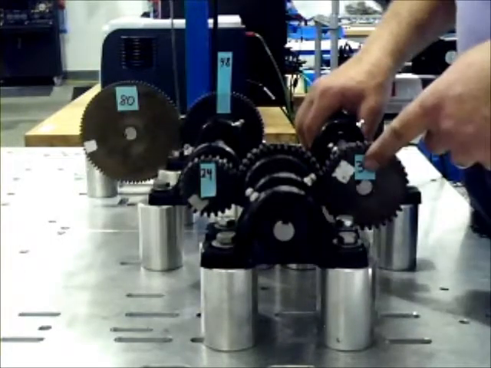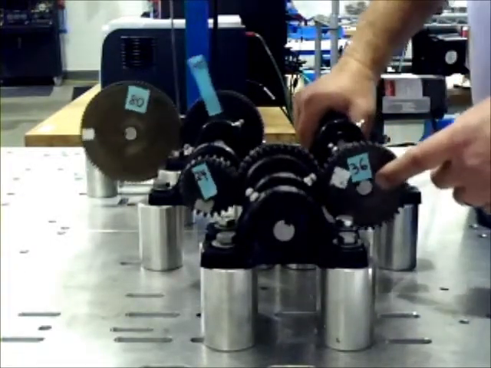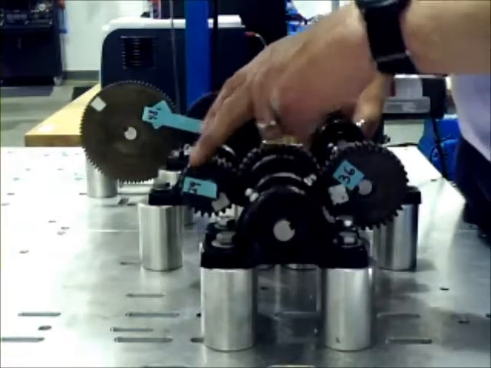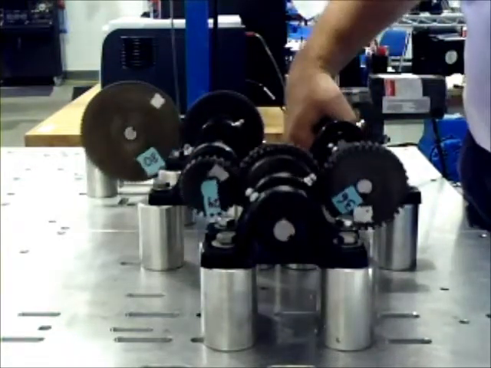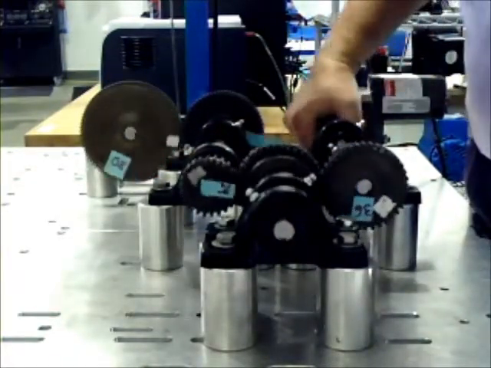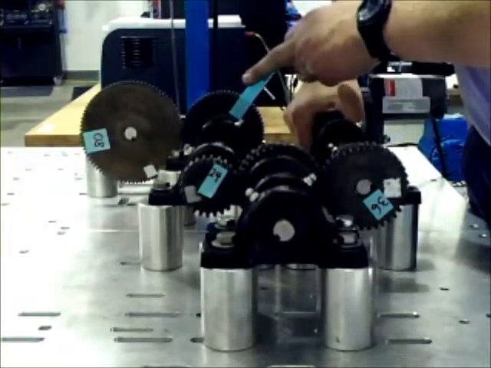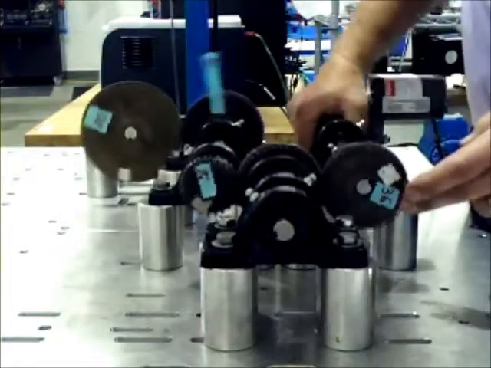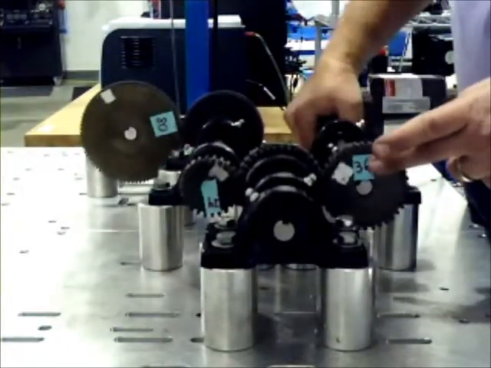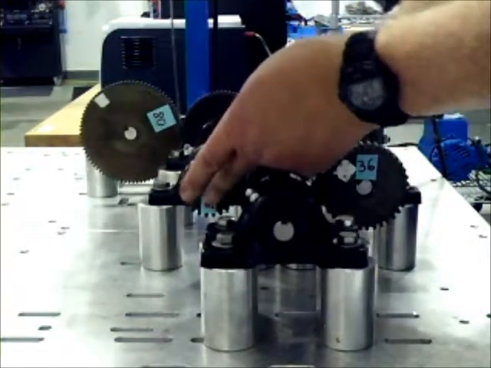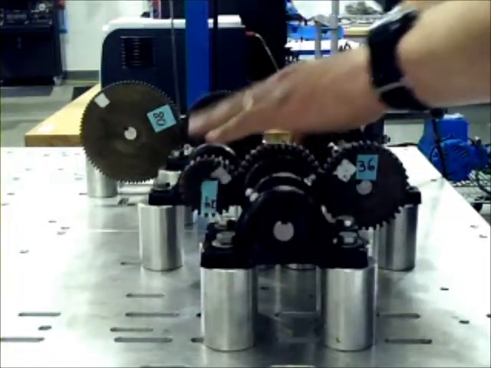One revolution of 36. You can see this gets the 1.5 revolutions we expect. As this comes up, so does this side. So this is keeping lockstep with this. And at 36, we are at 1.5 revolutions of 24 teeth, which would be 36 teeth.